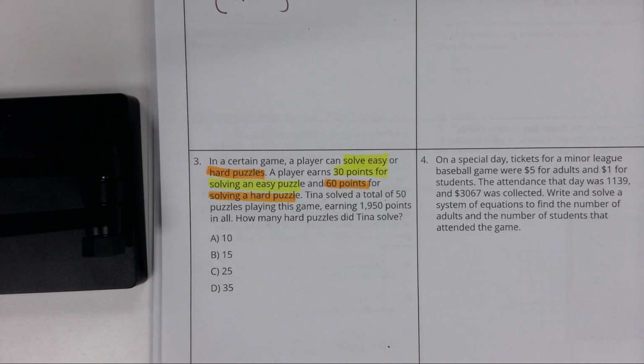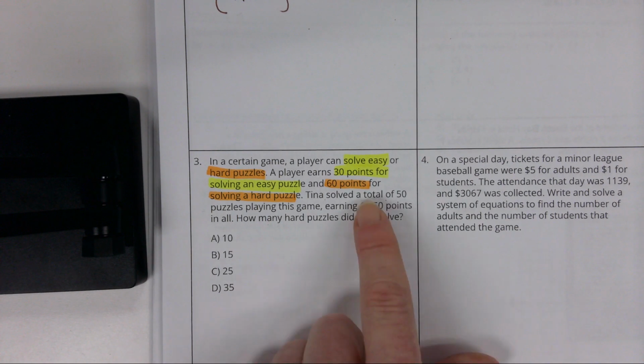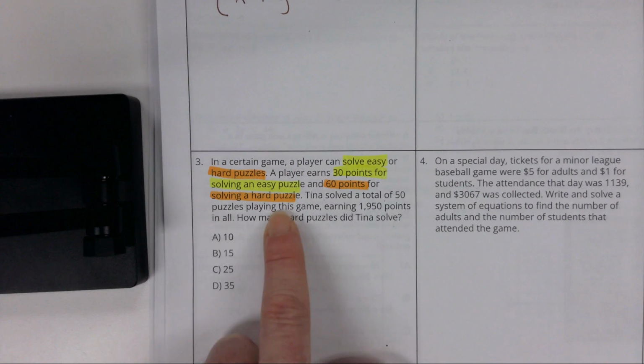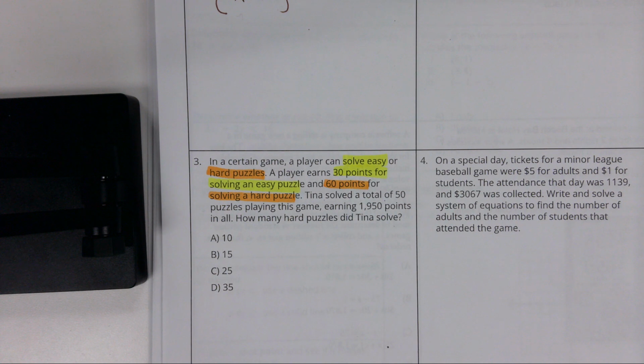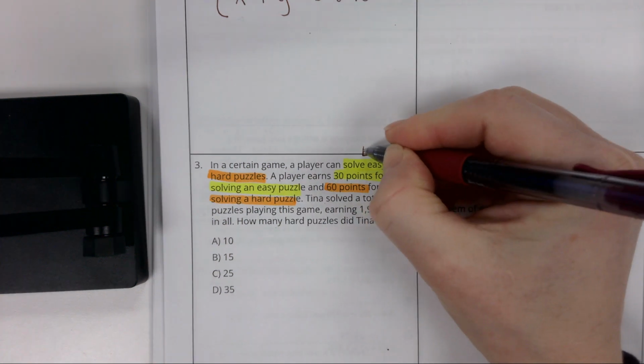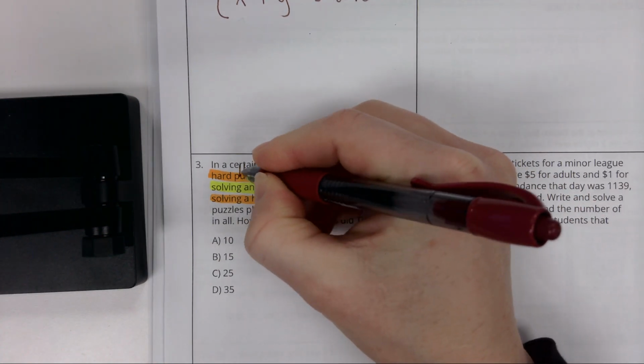Then I have 2 totals. I have a total of 50 puzzles and a total of 1950 points. Kind of like the last one. Remember how I said if you have money, you want to keep all the money together? If I'm doing something with points, I want to keep all the ones with points together. What do you want to call for easy puzzles? What do you want the variable? H for hard.